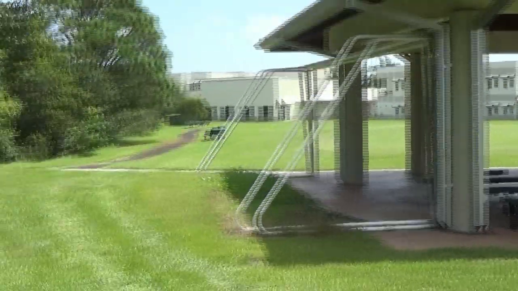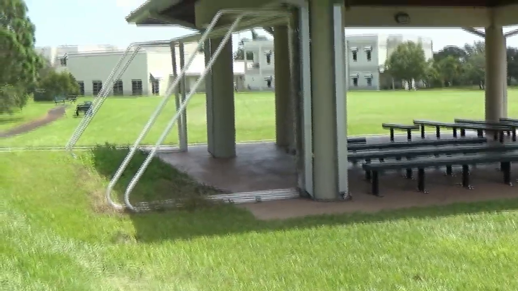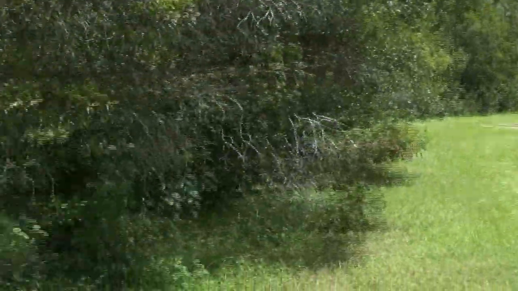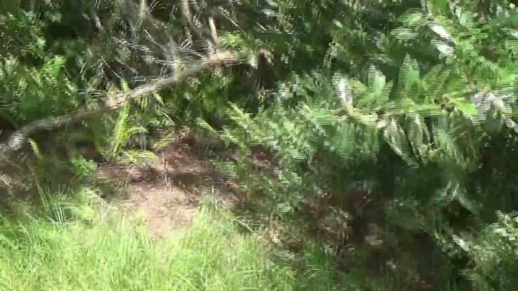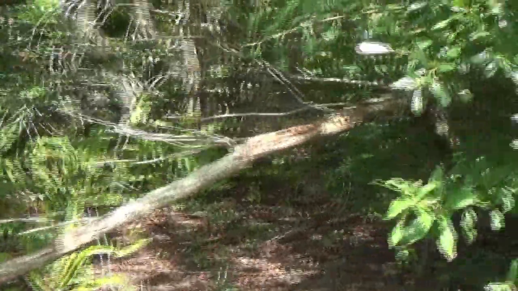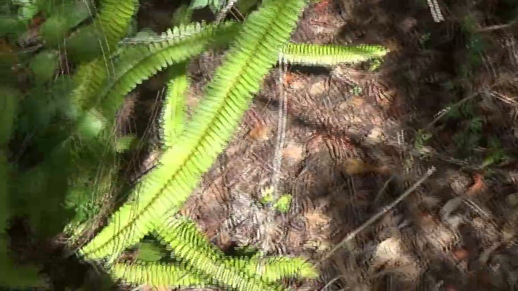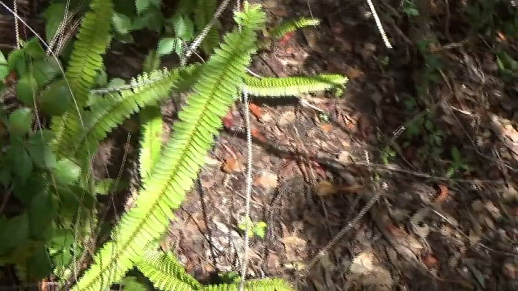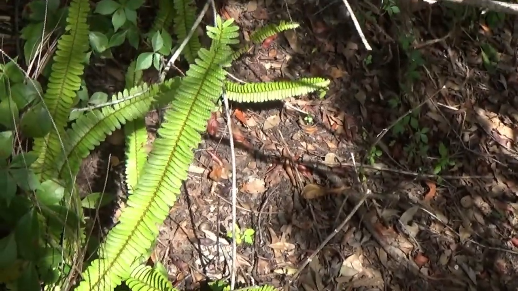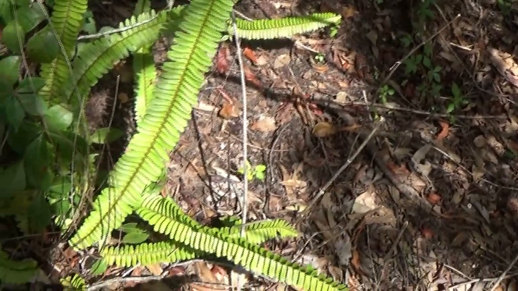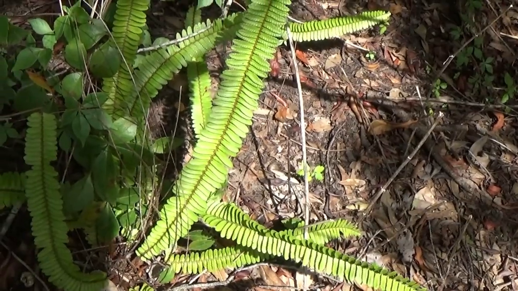Well, I did notice I was making my way around the pavilion here toward the parking lot, and I did see on the edge of the woods there are some ferns. So we'll go ahead and get these. I will stop as well by the library up here on my way out. These ferns are Boston fern. Boston fern, division Pterophyta.